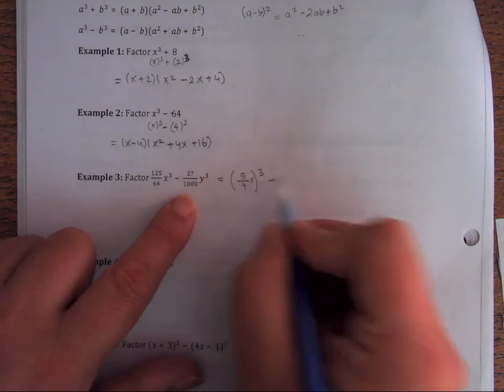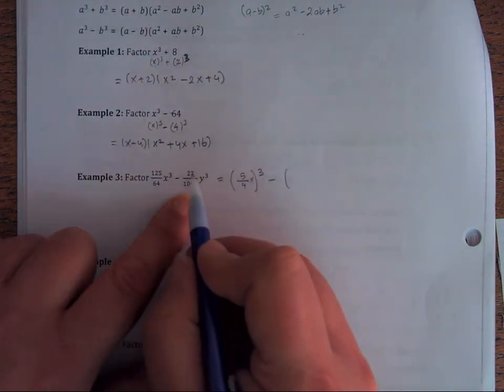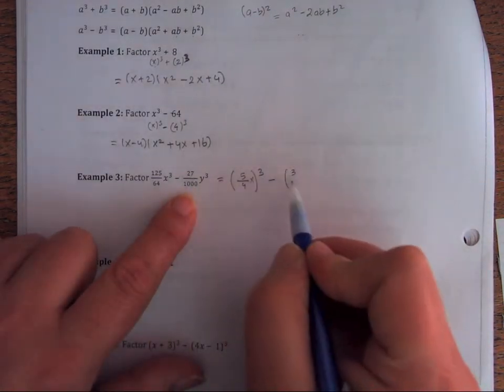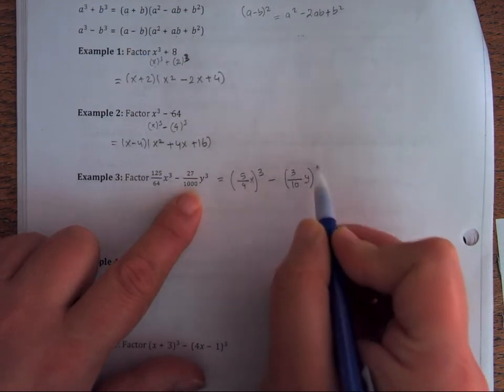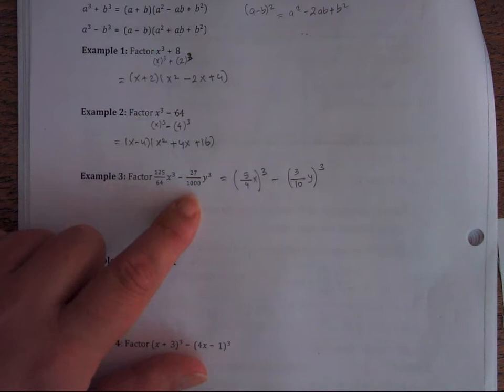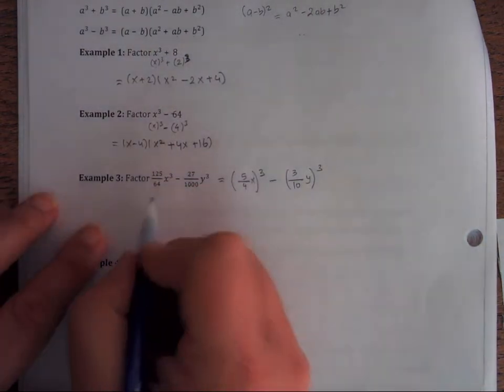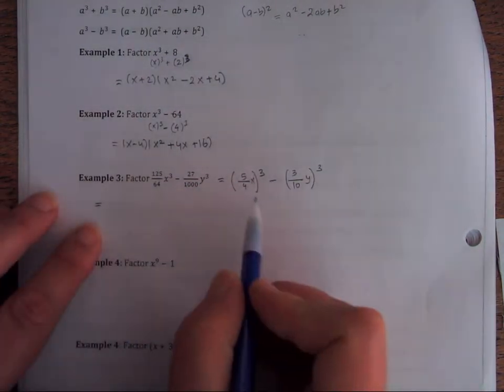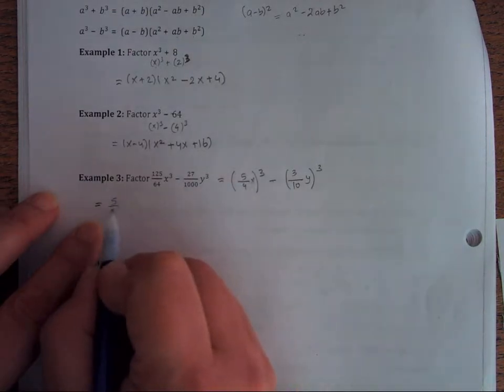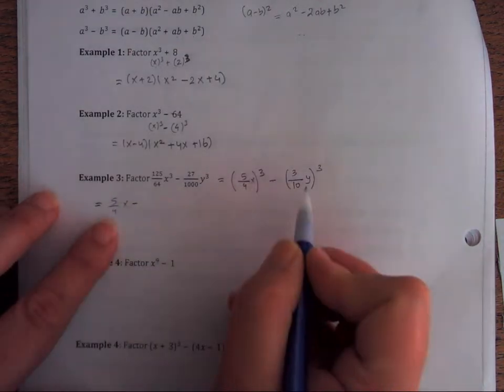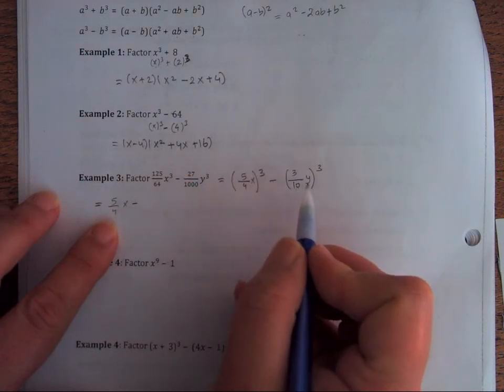Minus, the cube root of 27 is 3, the cube root of 1000 is 10, so 3 over 10y, cubed. After that we can apply the formula. So 5 over 4x minus 3 over 10y.